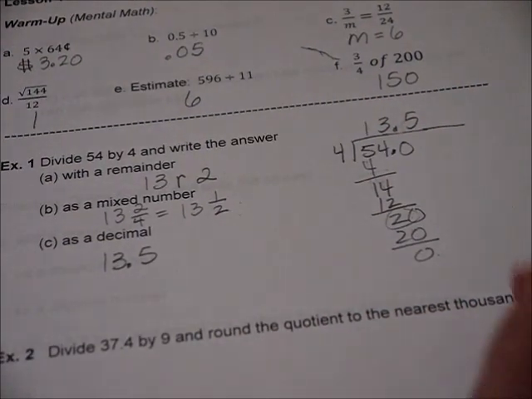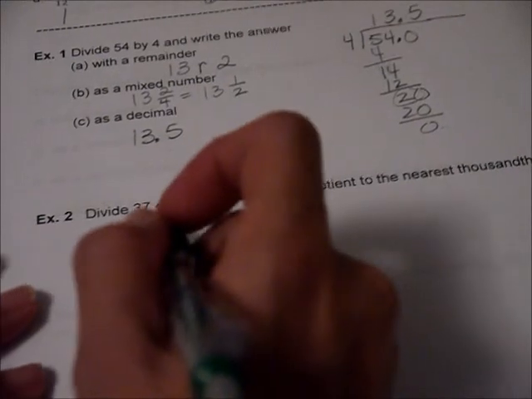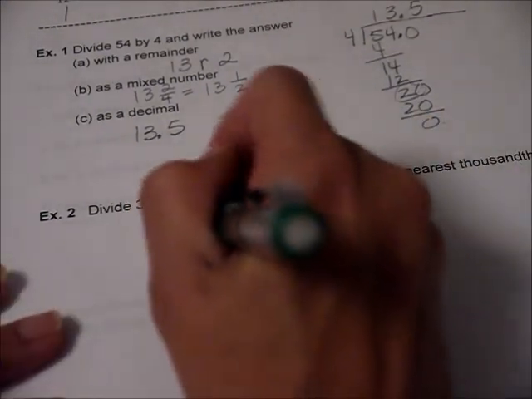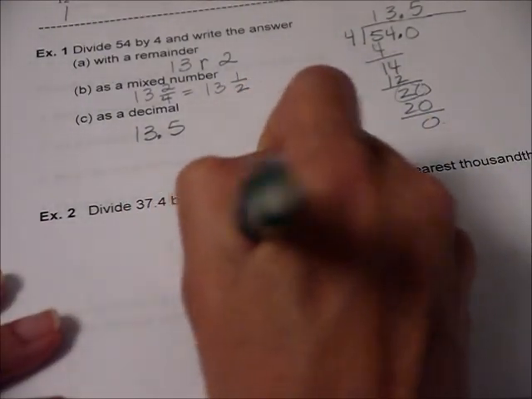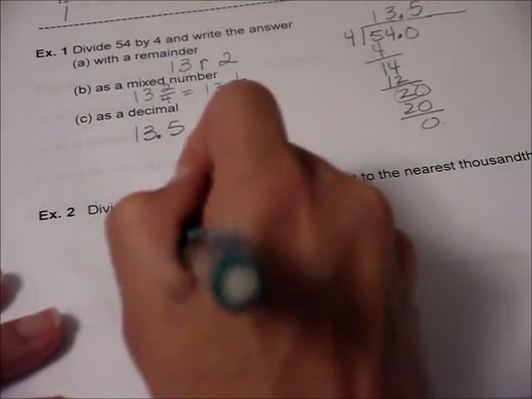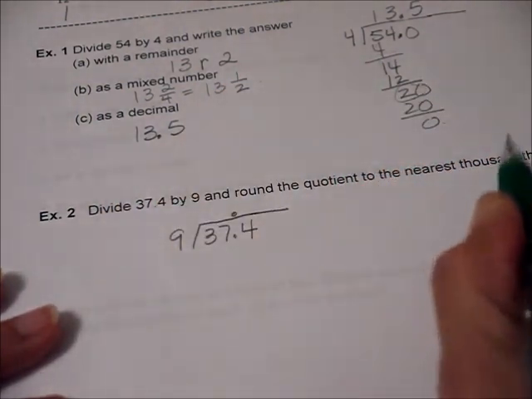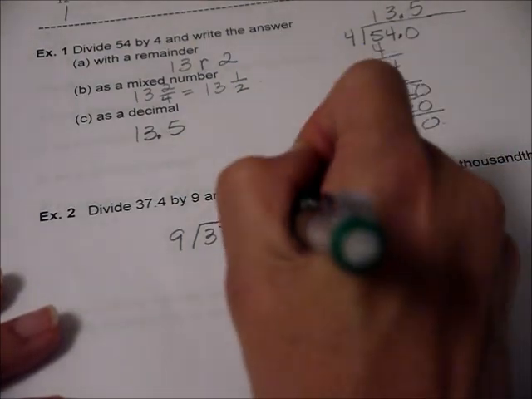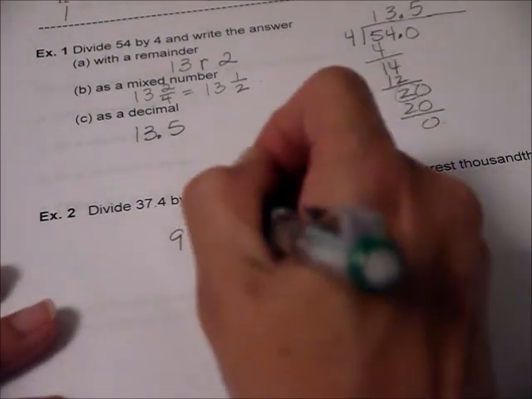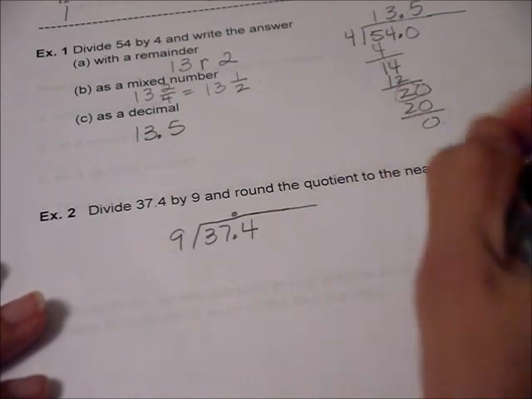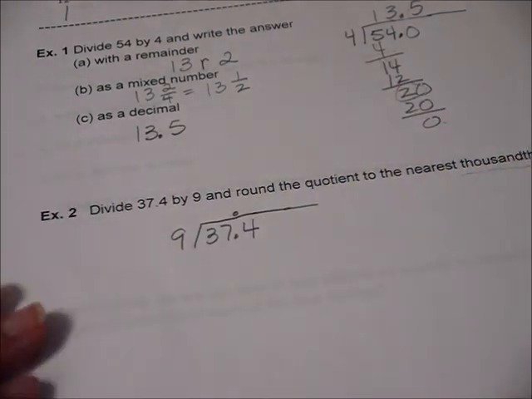And let's move on and divide 37.4 by 9. And what do they want us to do? Round the quotient to the nearest thousandth. So that tells me we're going to be answering in decimals. That's why I already put it up there, because this word is thousandth. We're going to be in decimals.